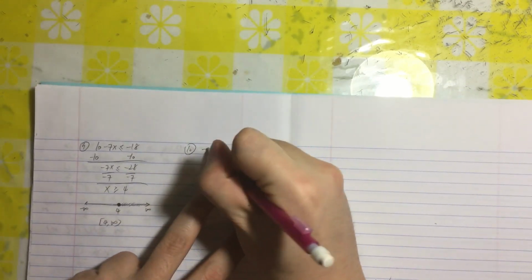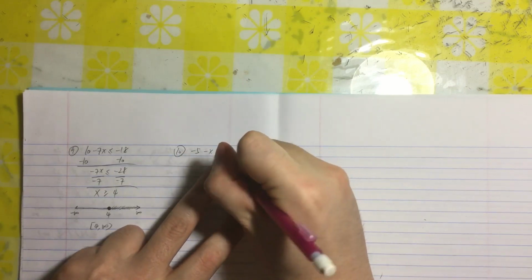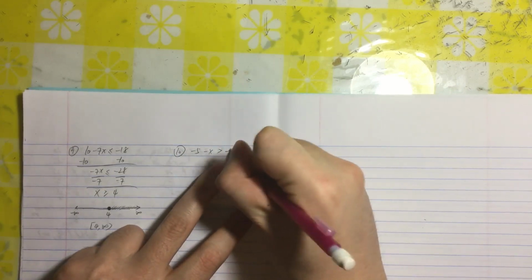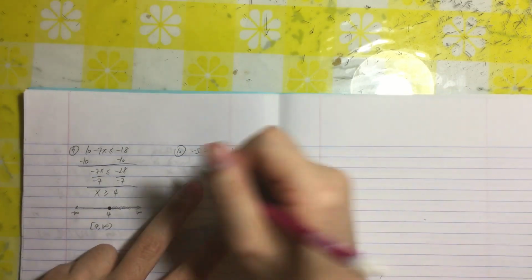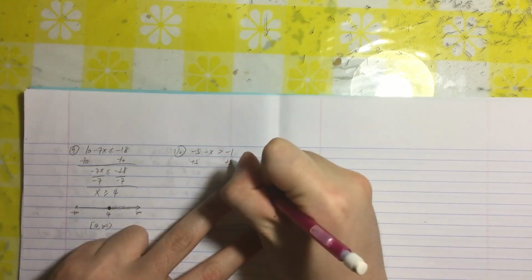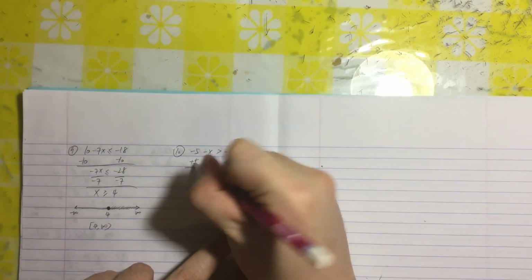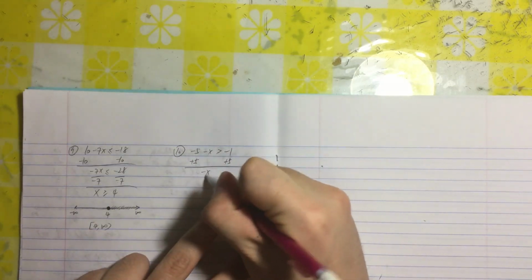Next, negative 5 minus x is greater than negative 1. So try to get x by itself. I can first of all add 5 to both sides. On the left side, positive 5 and negative 5 can cancel. We get negative x by itself.